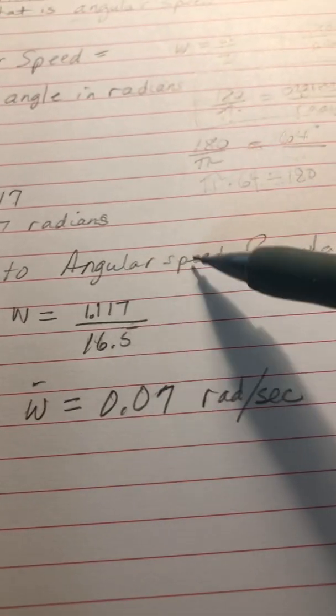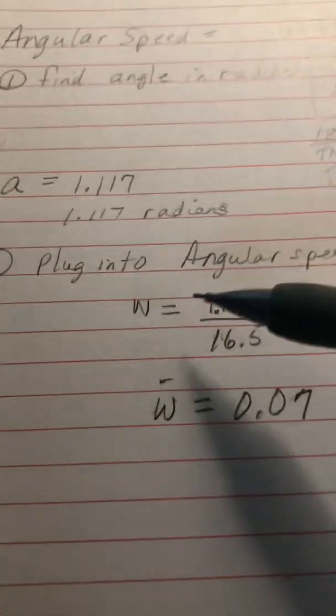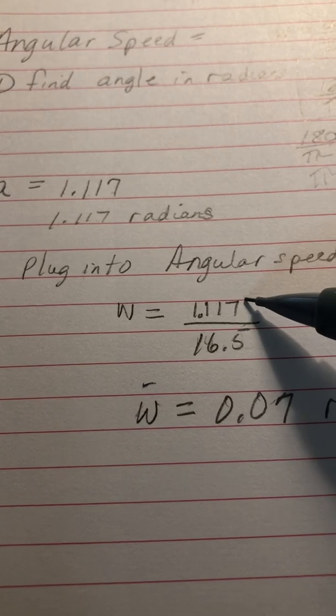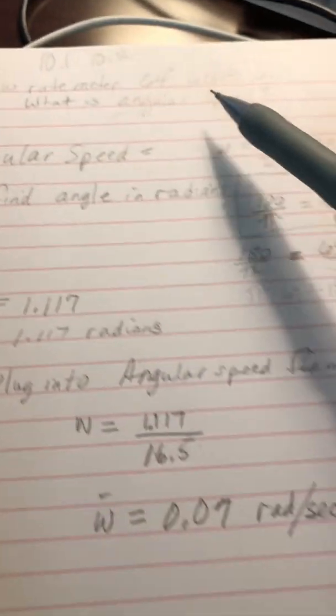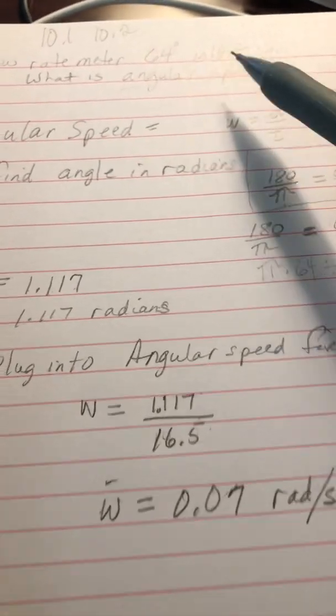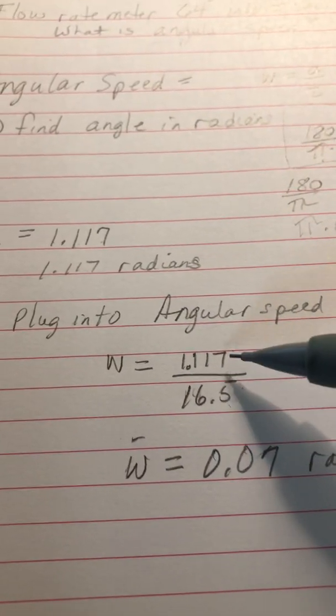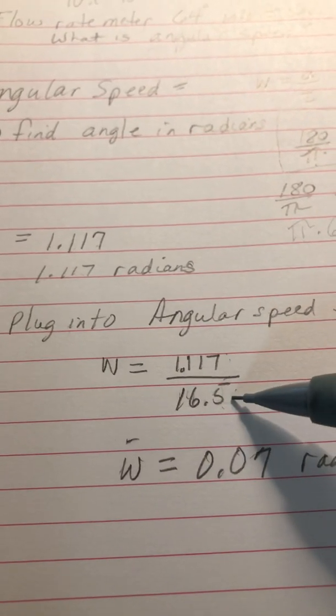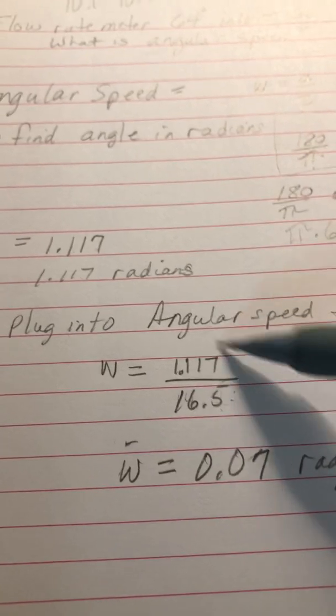Okay, so step 2 is to plug that into the angular speed formula. I put the radians on top and the time on the bottom, because mine said it was 64 degrees in 16.5 seconds. So here's my radians, here's my time, and then just do the division.